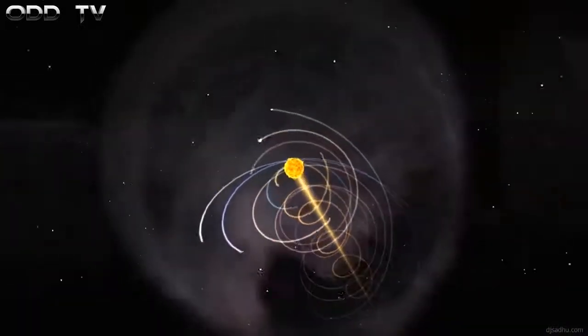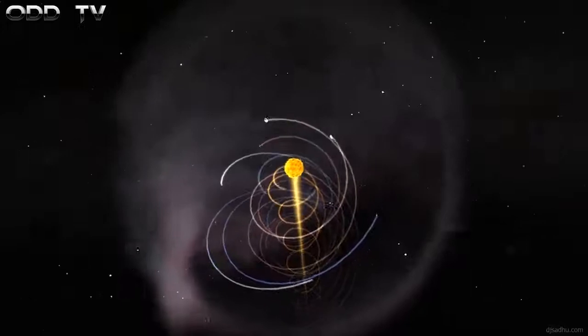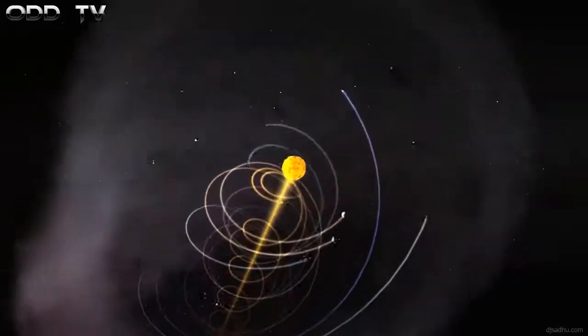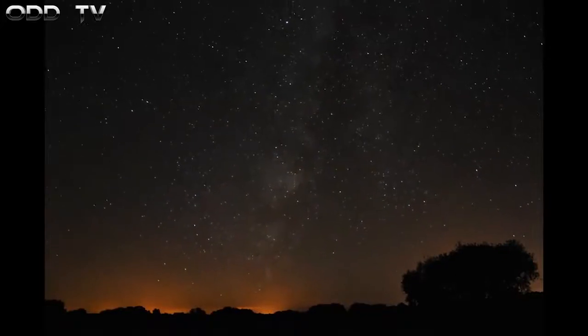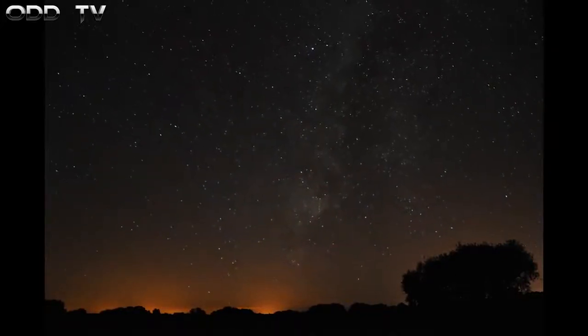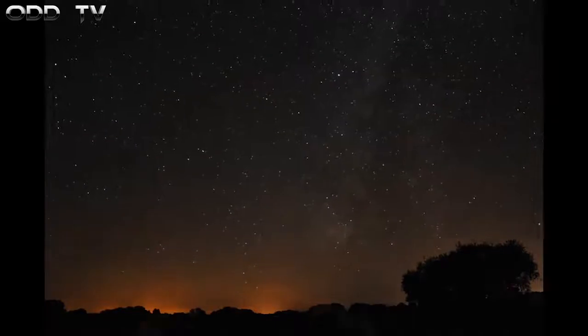Keep in mind that none of these motions have ever been proven, not even Earth's supposed rotation. With all of these motions considered, is this what we would see night after night for thousands of years? No.